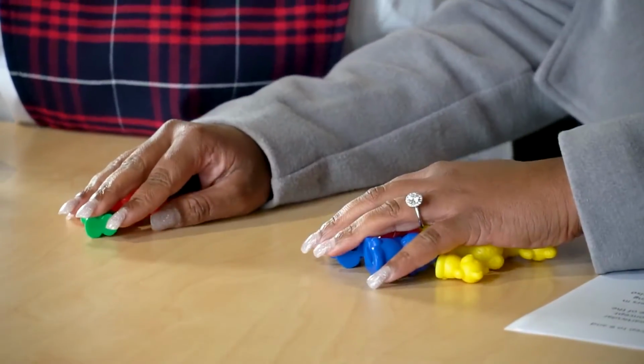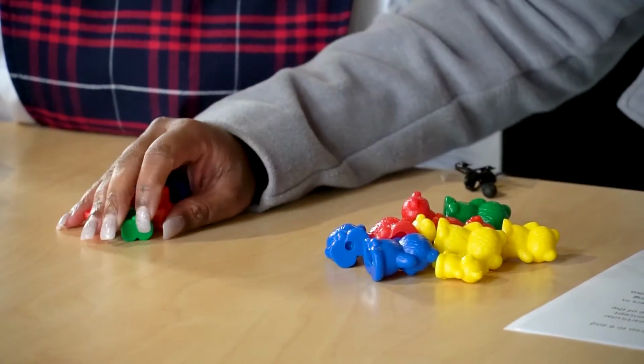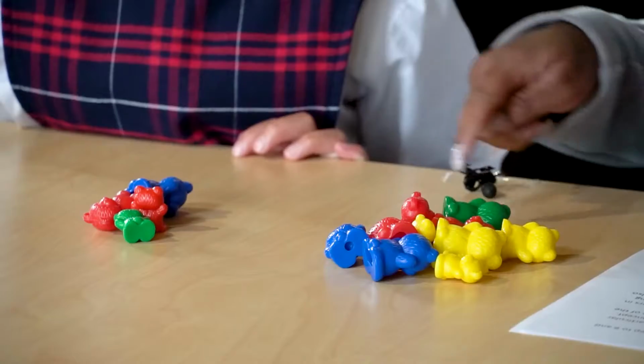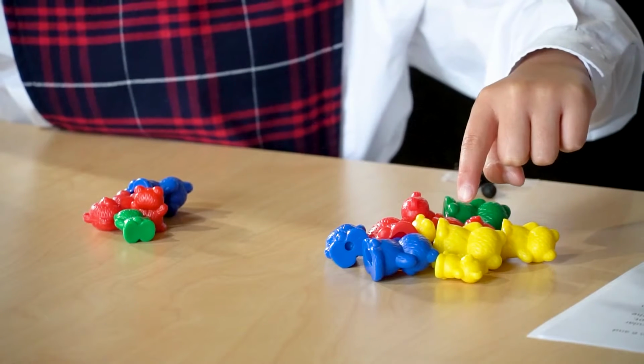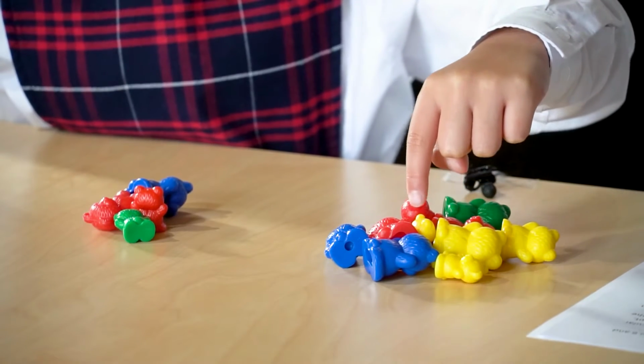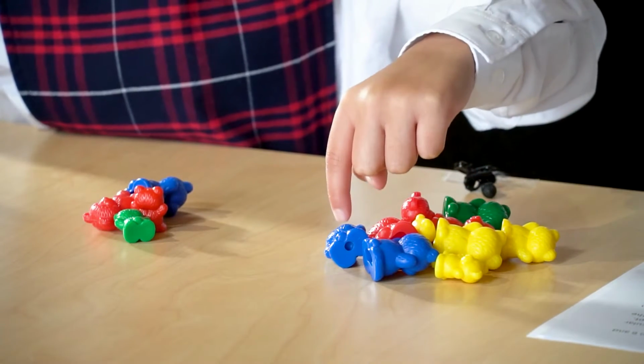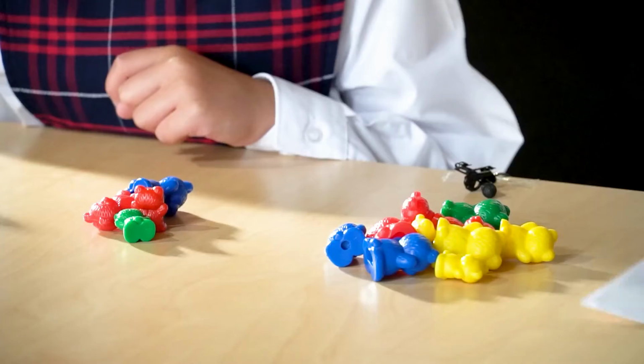So I've broken up my collection into 2 parts, and I'm going to get Misha to identify how much is in this first part. So Misha, can you count how many in this first part for me? 1, 2, 3, 4, 5, 6, 7, 8, 9, 10. Wonderful. Okay, so now Misha knows that there is 10 in this first part.